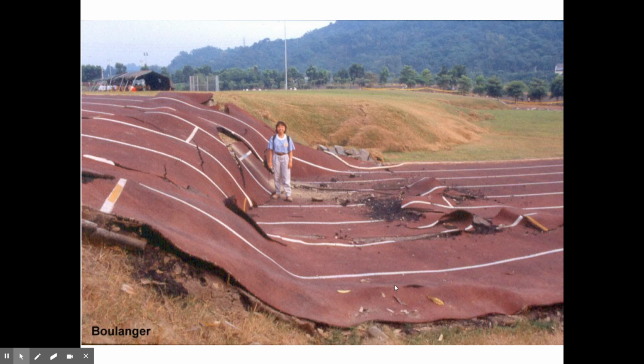So there's visible evidence of earthquakes that have occurred in the past that end up giving you results like this over time. Here's a really interesting one where you have a vertical shift of the land. This is a track from a high school that got totally destroyed as a result of it. But you can see how much the land can shift just in one simple earthquake.